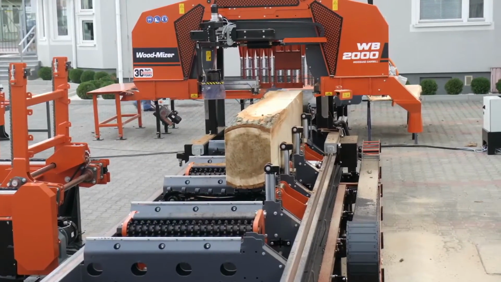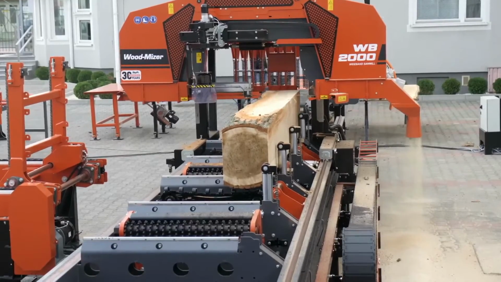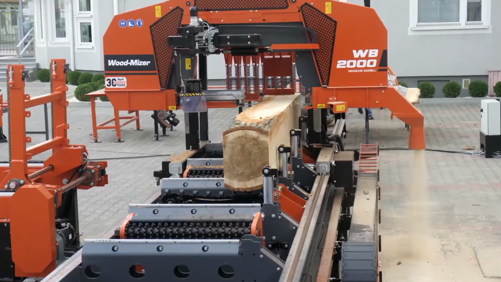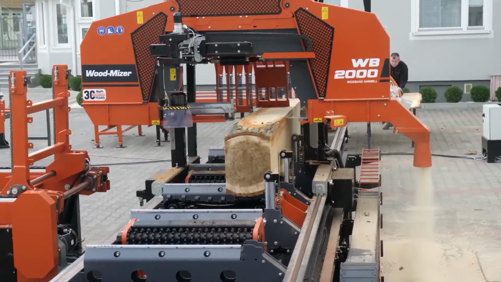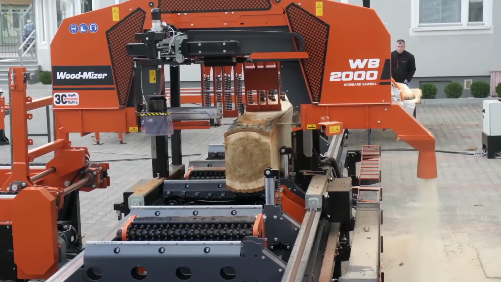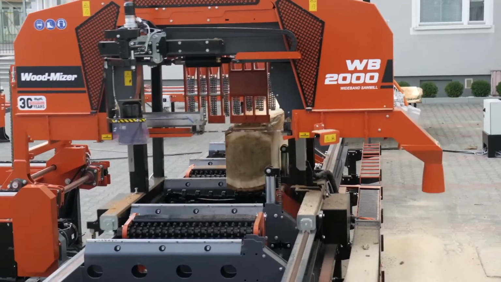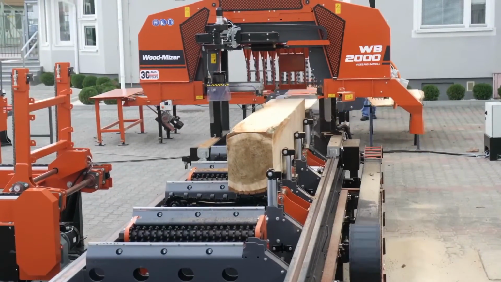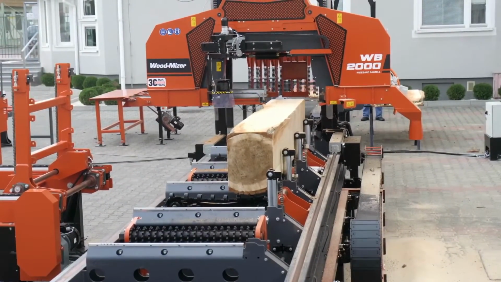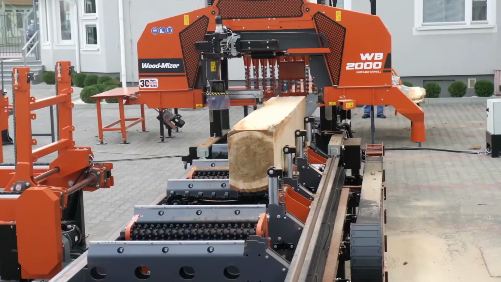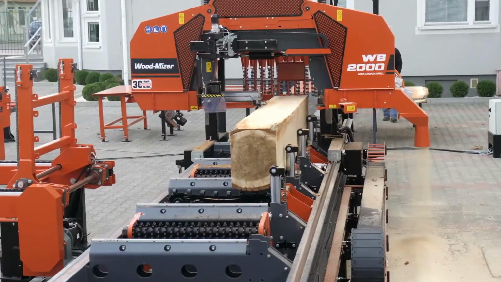The operator decided that the previous board is just a waste, so that is why he decided to transfer it straight. And right now MR200 Multirip is activated, so probably the operator will cut some cants and will try to transfer those cants to Multirip and process them there.